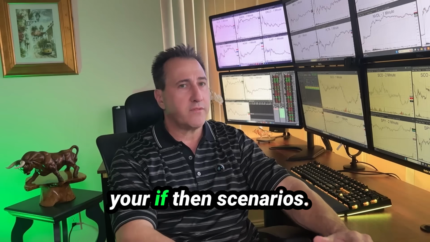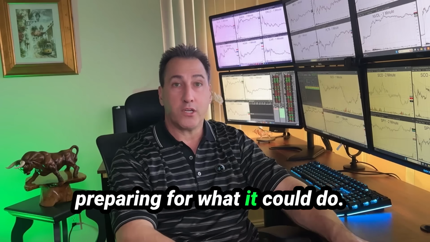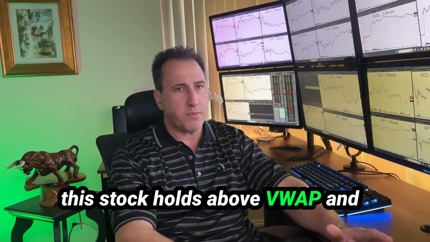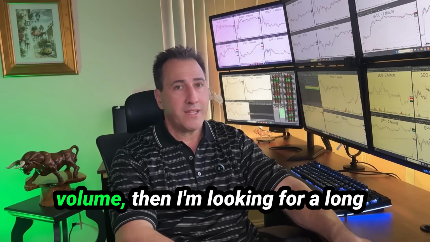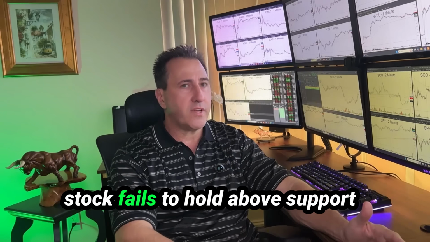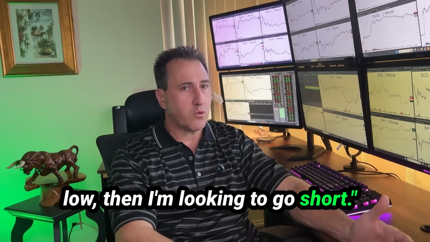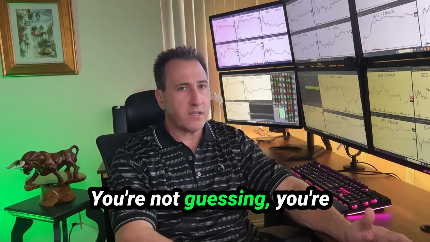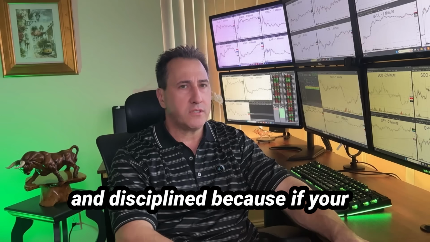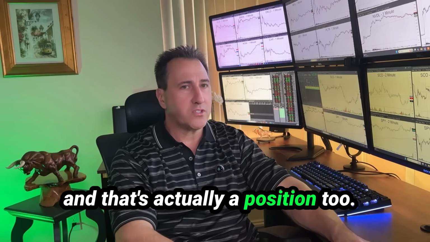From there, you build your if-then scenarios. You're not predicting what the stock will do. You're preparing for what it could do. For example, you might say, if this stock holds above VWAP and breaks the pre-market high with volume, then I'm looking for a long continuation move. Or, if this stock fails to hold above support and breaks below the pre-market low, then I'm looking to go short. You notice the difference? You're not guessing. You're reacting to predefined conditions. This allows you to stay patient and disciplined, because if your setup doesn't trigger, there's no trade. And that's actually a position too.